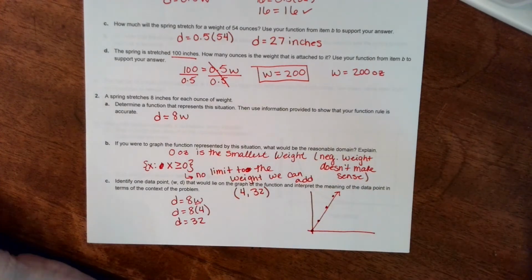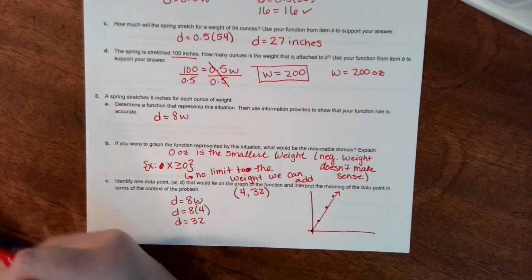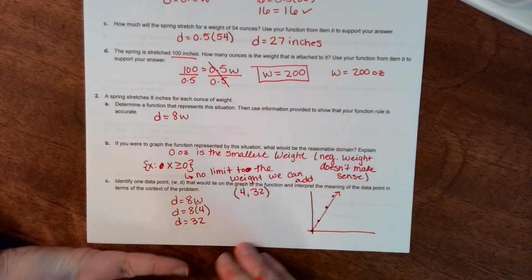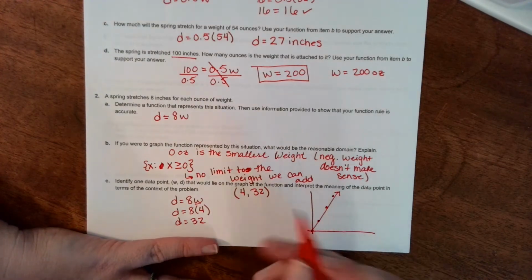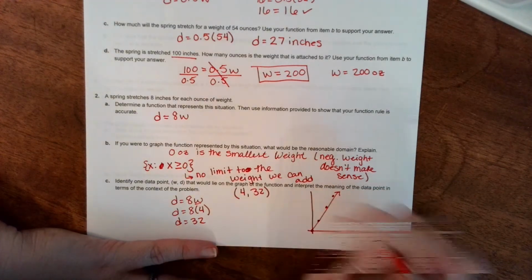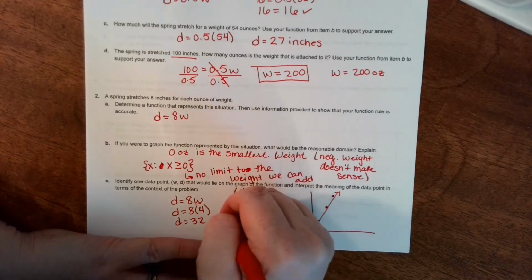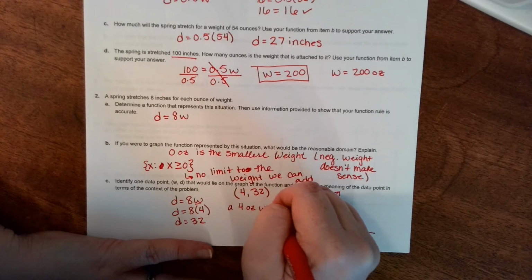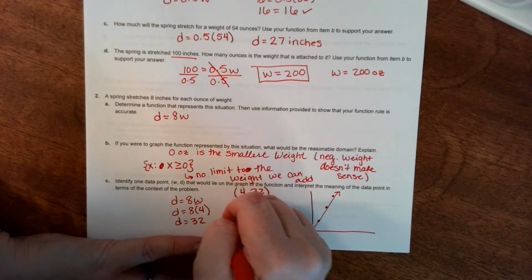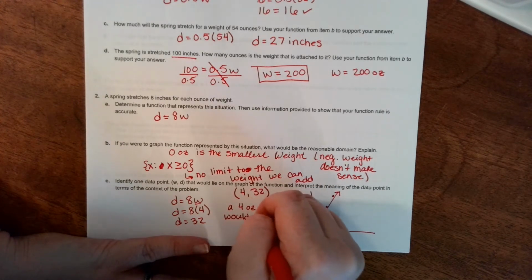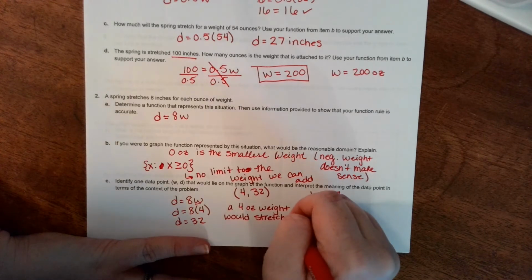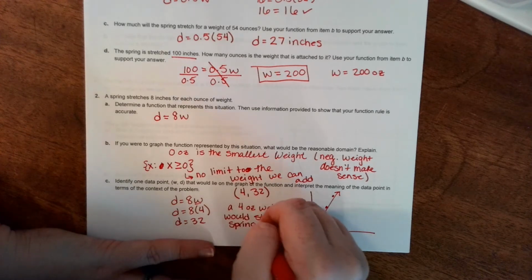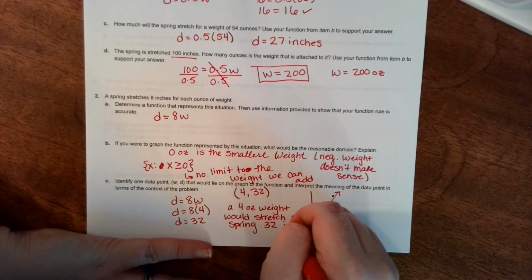You cannot choose a negative value because a negative weight doesn't make sense, but you could choose any other value, any positive value you wanted. So here's one that I picked, and if I want to interpret the meaning of this point, we're going to say that a 4-ounce weight would stretch our spring 32 inches.